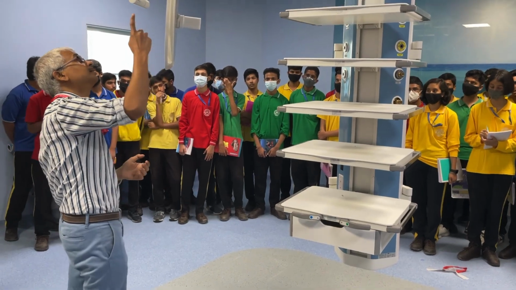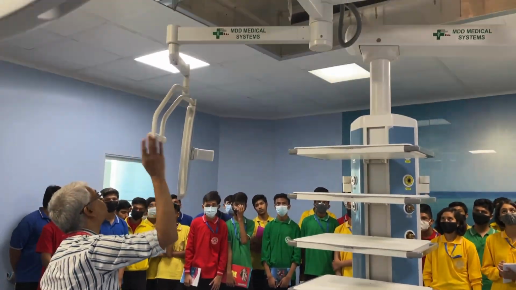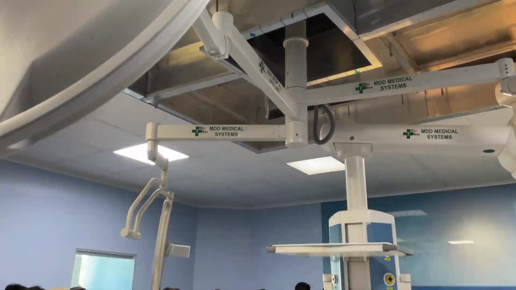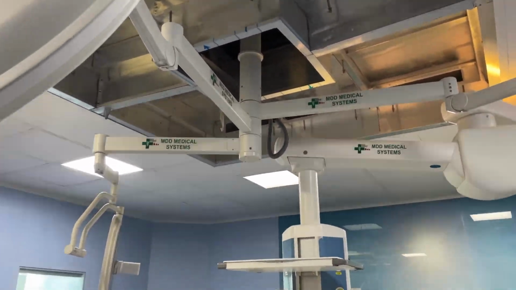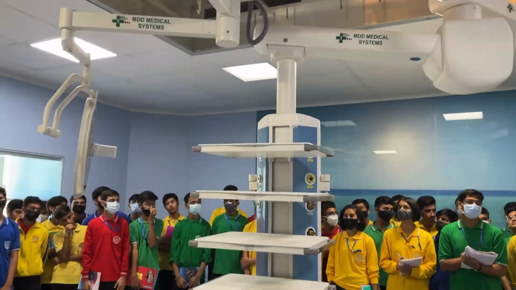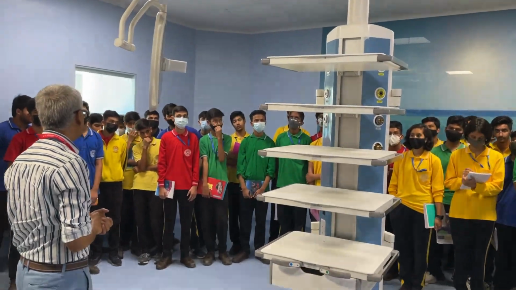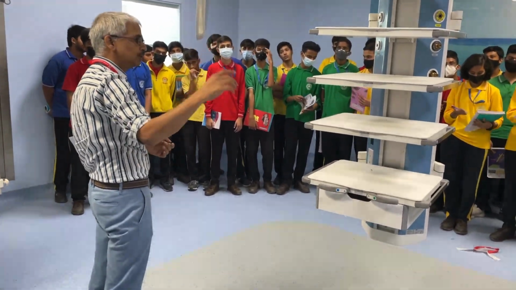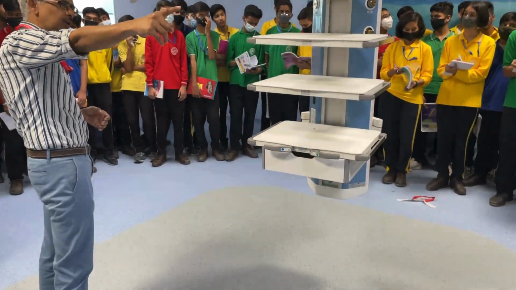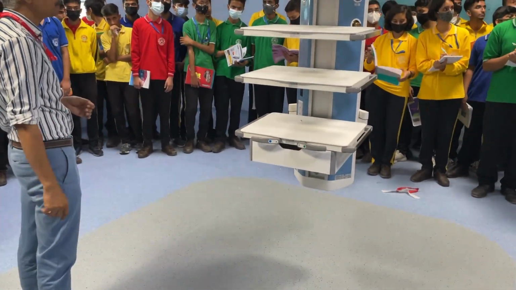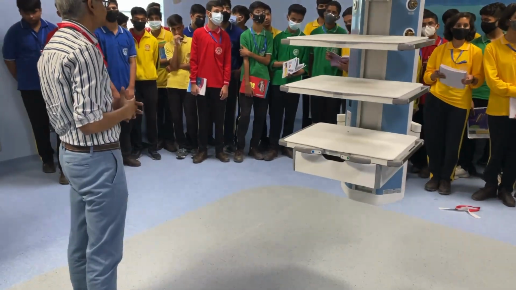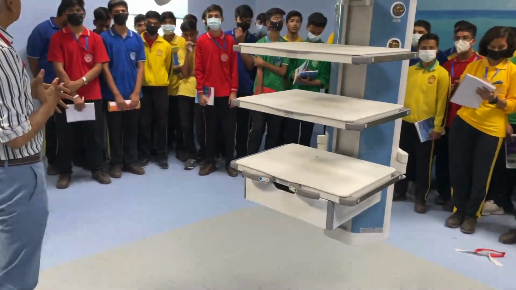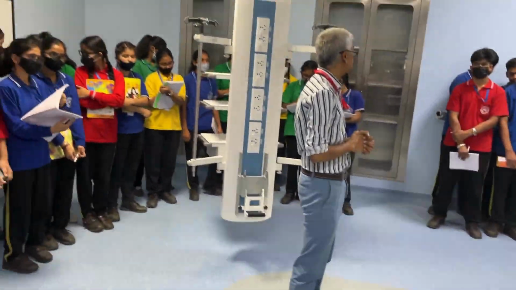If you look here, this is not looking like a regular ceiling. This is what we call laminar airflow system. Here air comes and it goes out through that wall. You see that wall is very thick. Inside that wall, basically there are pipes. So this is unidirectional flow of air.